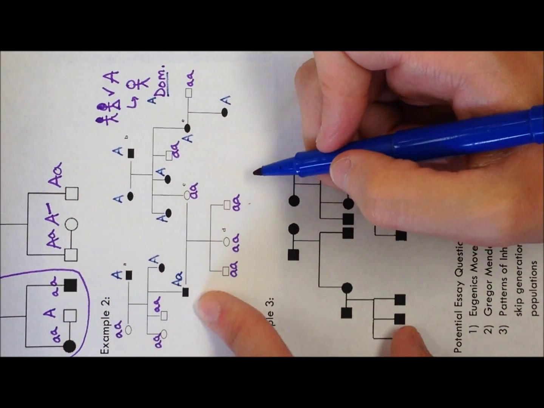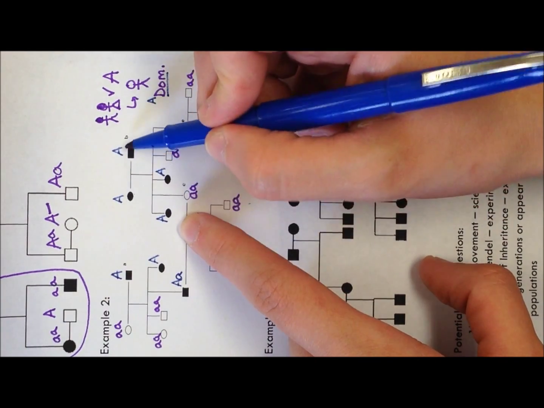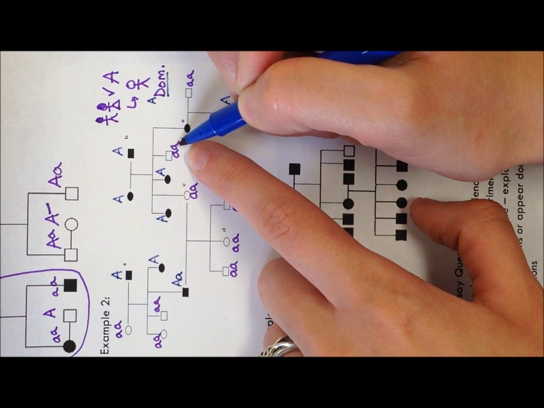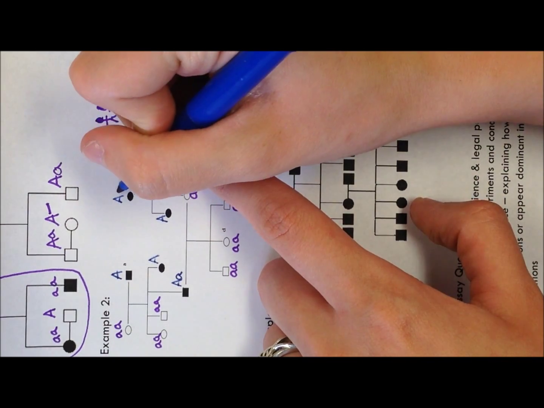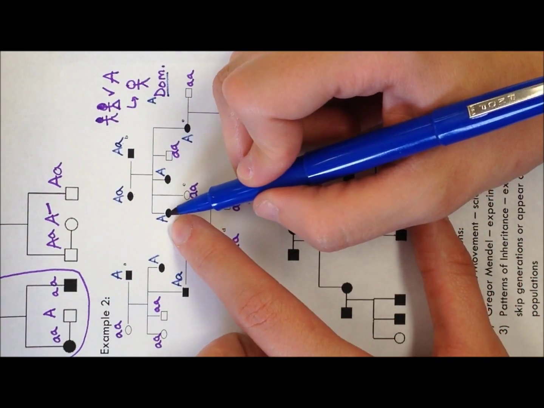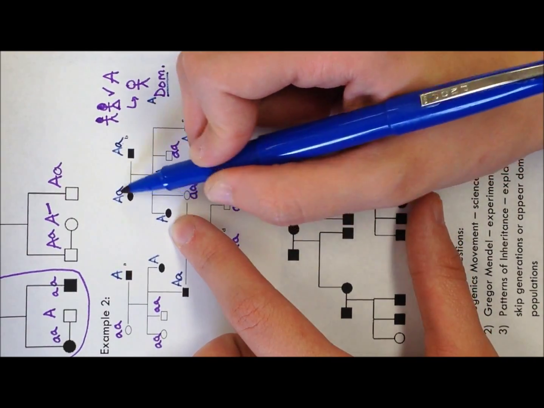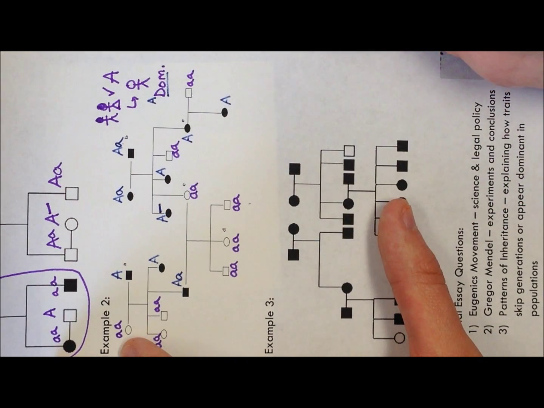Then let's go back and let's try and figure out this guy right here. So both parents have a copy of big A, and here they have a son who's little a, little a. One of those had to come from dad, and the other one had to come from mom. So this guy, we don't know. He could have gotten both big A's, he could have gotten a big A and a little a, so we're going to write A dash, because we don't know what that second one is, and it doesn't really matter.